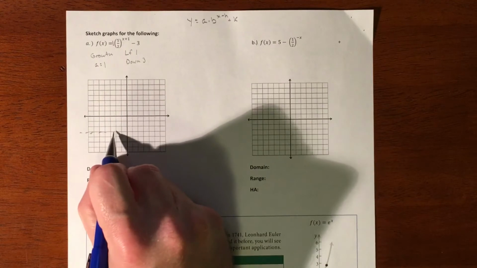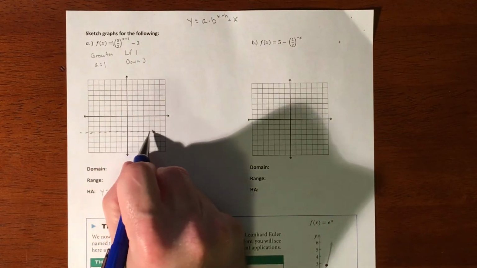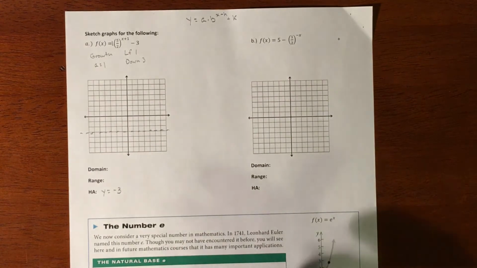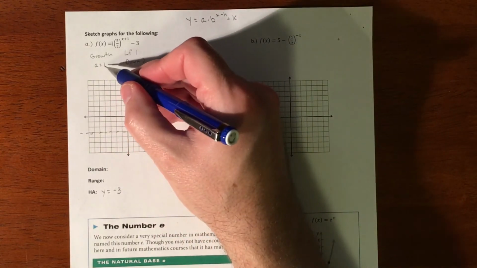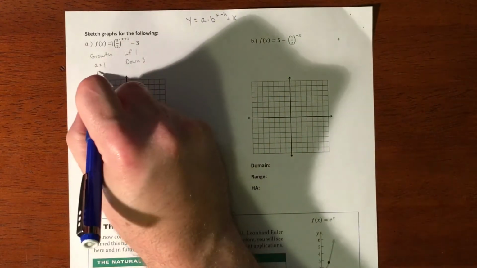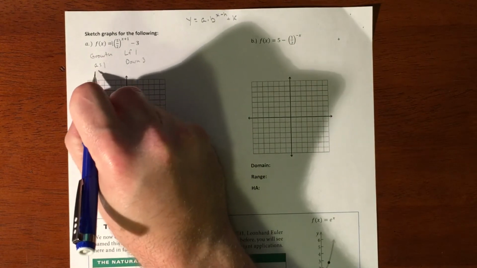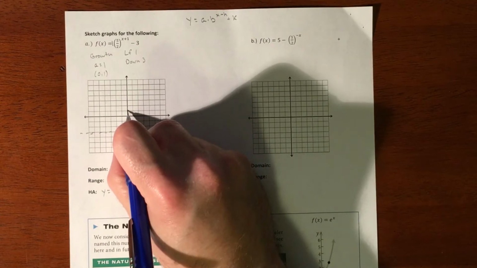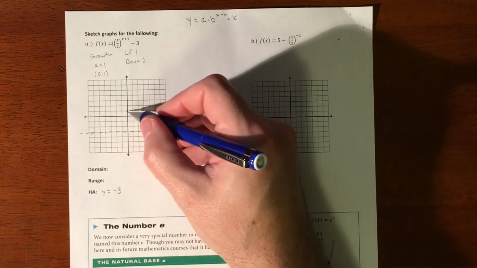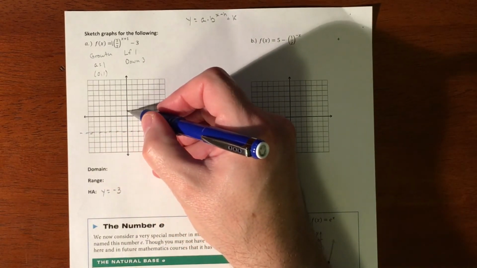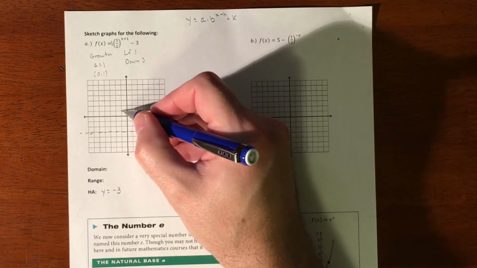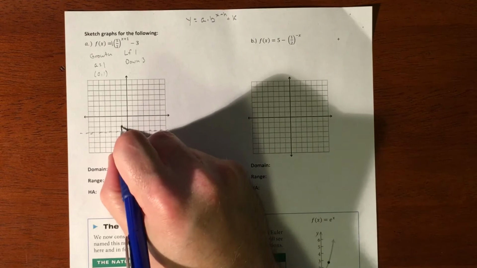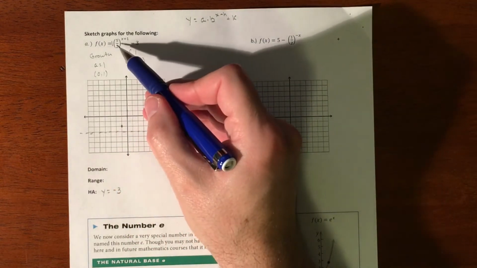So I know that's going to happen. Might as well just throw that into the picture. All right, so we have an a value of 1, which means our initial value is 0, 1. Now that's going to move. So we have an initial value at 1. We're going to shift it left 1, down 3. And we have ourselves an exponential growth.